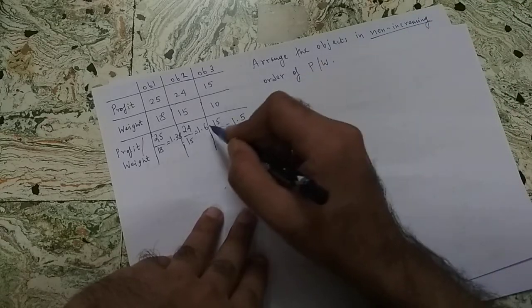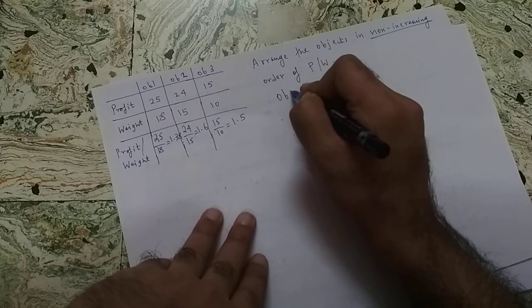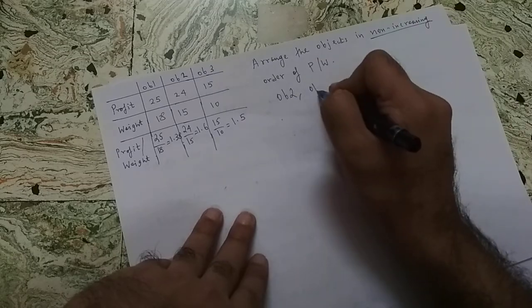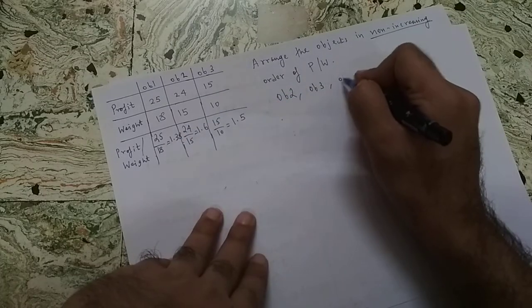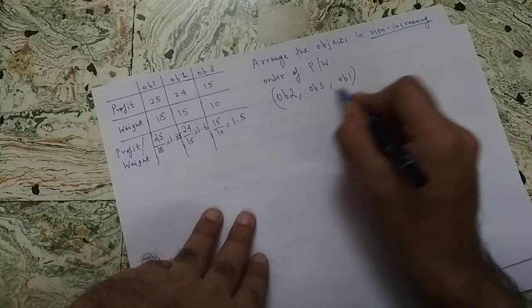So let's start with the highest value. The highest value is that of OB2. So first we'll have OB2, then we'll have OB3, and then we'll have OB1. Okay, so this is what we get. Now we will choose the objects in this order.